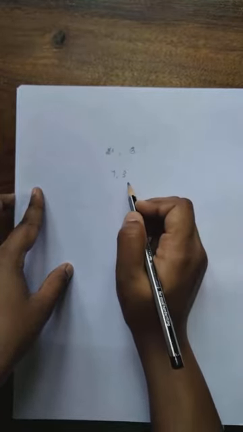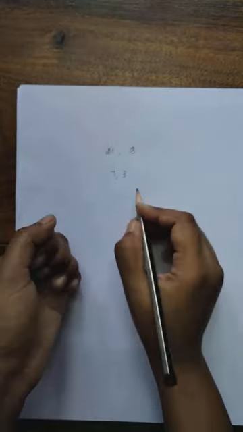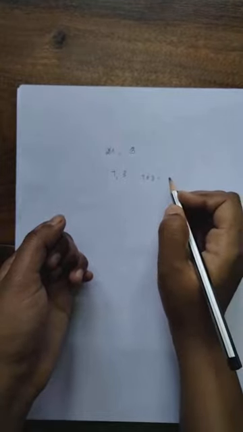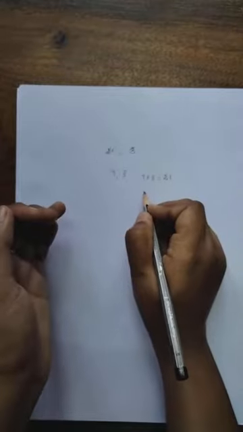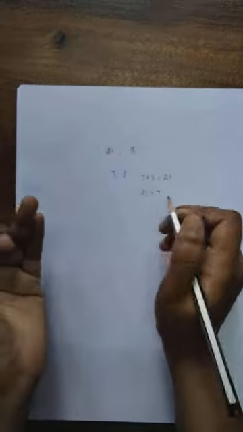When you multiply them, what is 7 into 3? 7 threes are 21. Is 21 greater than 7? Yes, 21 is greater than 7.